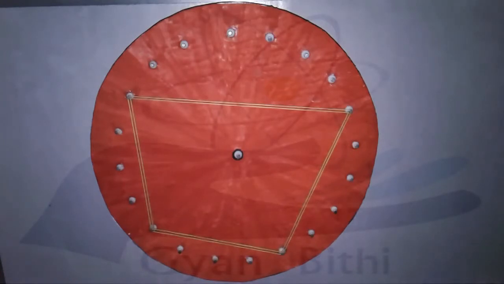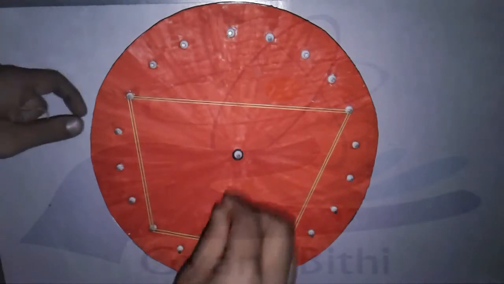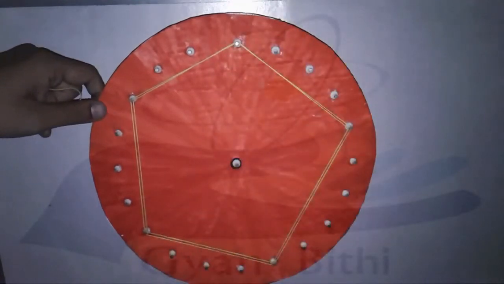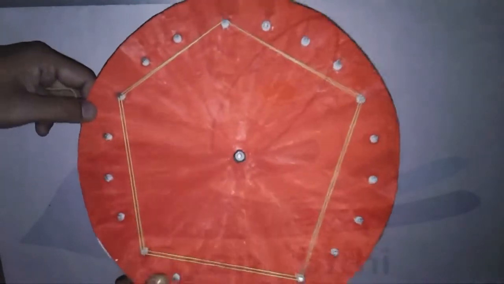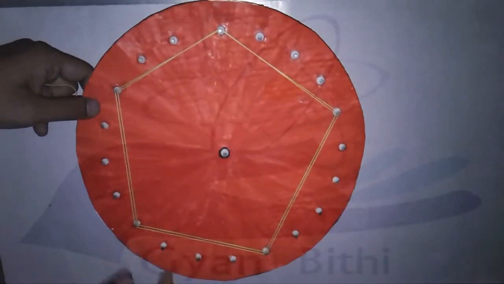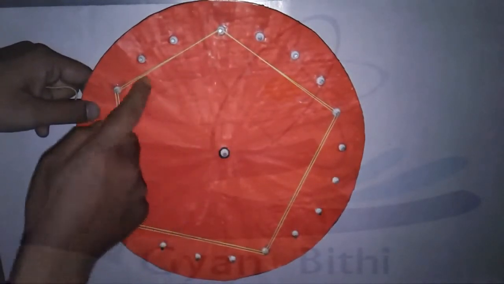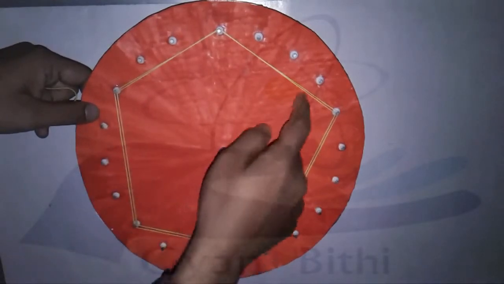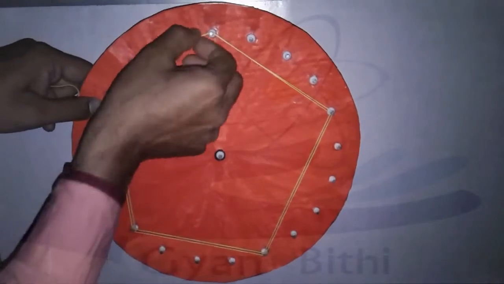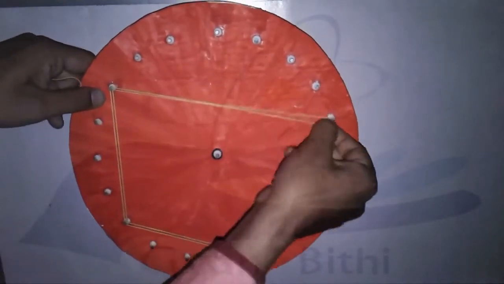The model is very useful, right? And you can also make a pentagon with this model, and you can also check the properties of a pentagon with this model. The sum of the interior angles of a pentagon is equal to 540 degrees. You know that, and you can also check this by protractor.